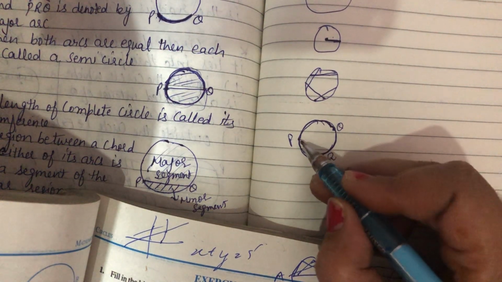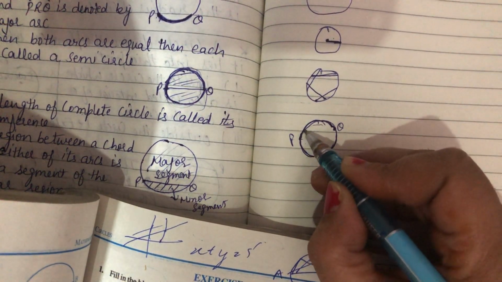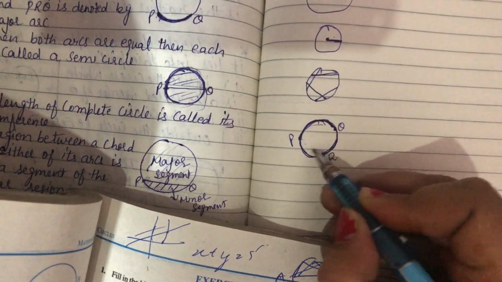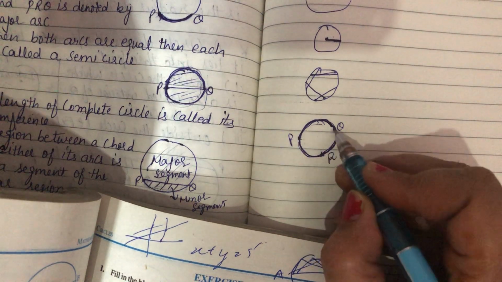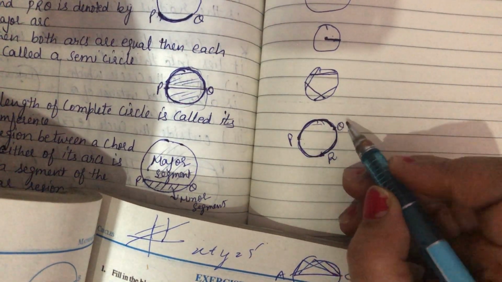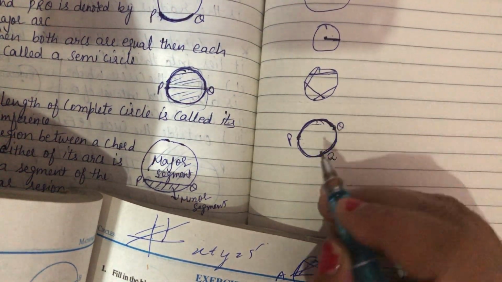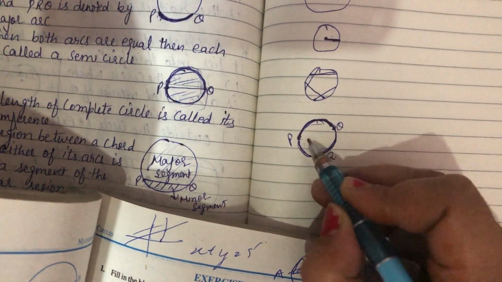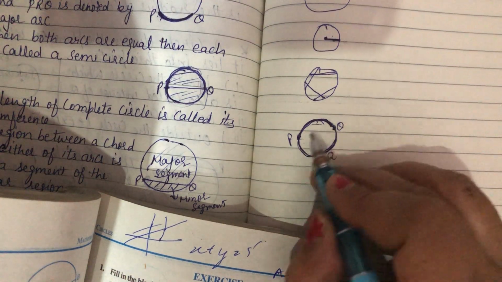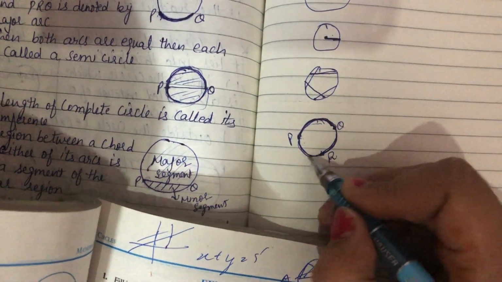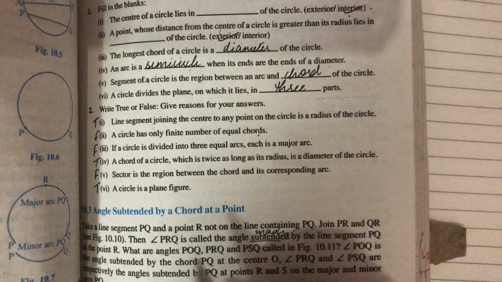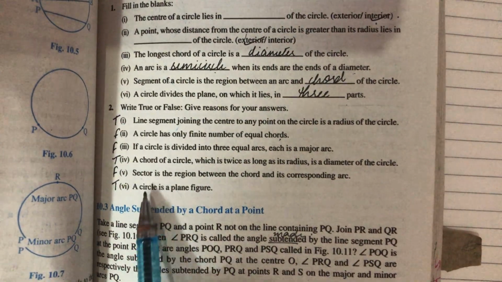These arcs are equal. So can we call each a major arc? No, they are neither major nor minor, they are equal. As it is written, this circle is divided into 3 equal arcs, so they will not be considered major arc or minor arc, they will be considered equal arcs. So this is false again.